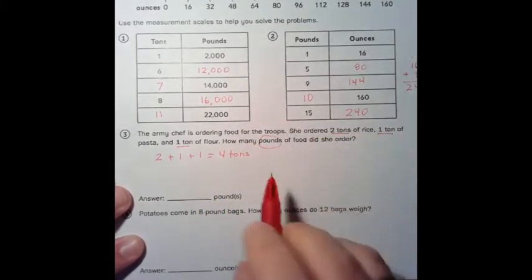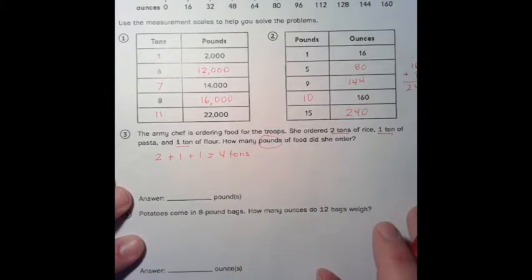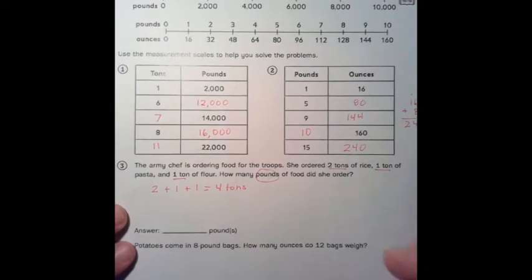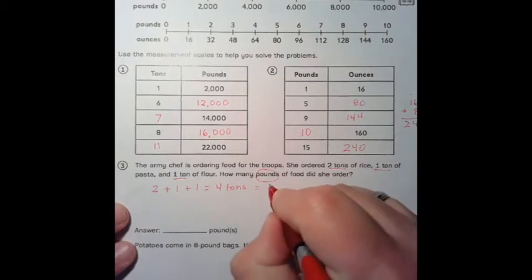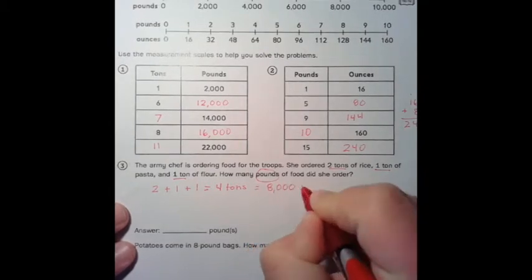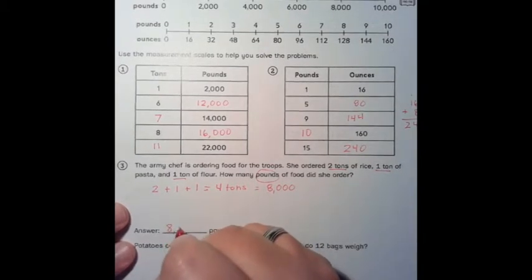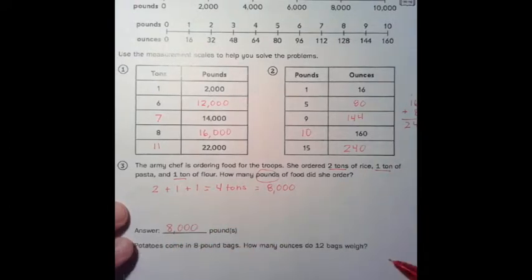And we've got to figure out how many pounds that is. So if I go up to our measurement scale and I see 4 tons, 4 tons is 8,000 because 4 times 2,000 is 8,000. So 4 tons equals 8,000 pounds. So I'm just going to put my answer here. 8,000 pounds is our answer.